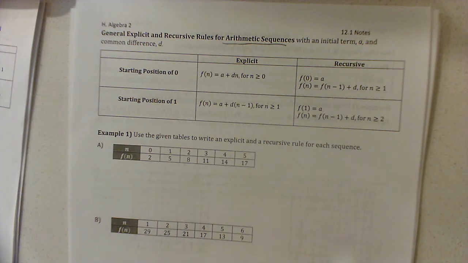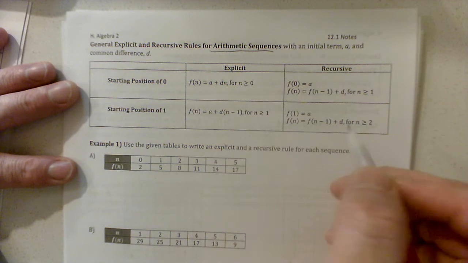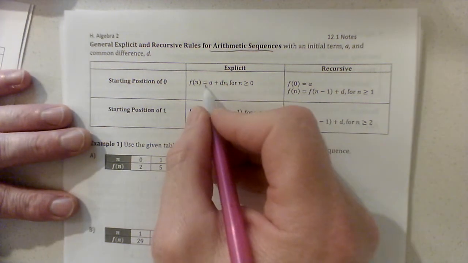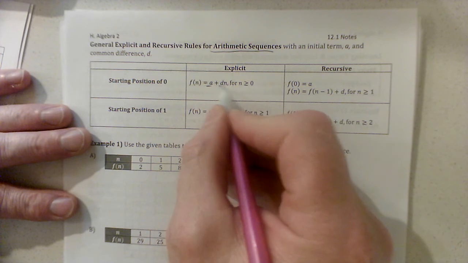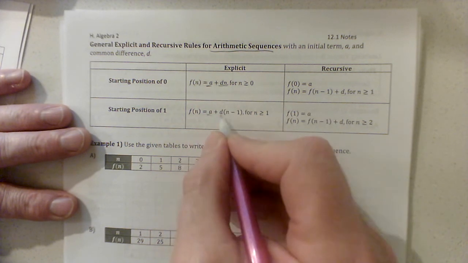Alright. We're going to show you how easy this is at this point. All the rest of the stuff kind of points to this, but here's our rules. So we've got recursive and explicit. And all an explicit is simply this. It is a start and a rule for a term. A start and a rule.